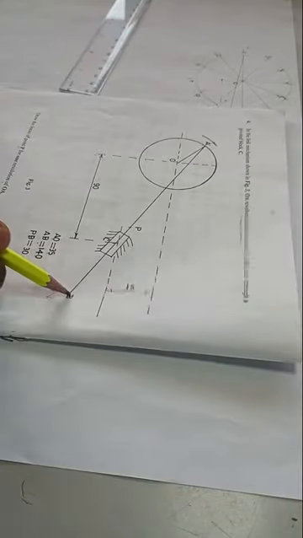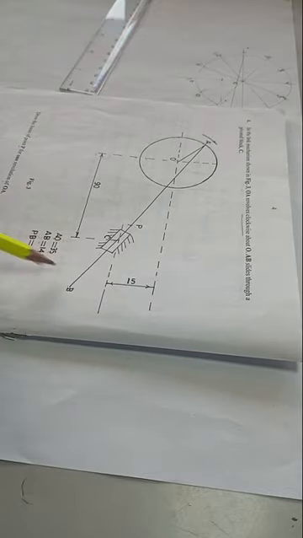To locate our P, because we are plotting the locus of point P, we need to measure P backward. And what's our BP? Our PB is 30. So from this point we now measure 30 backward. 10, 20, 30. It is here at this point.